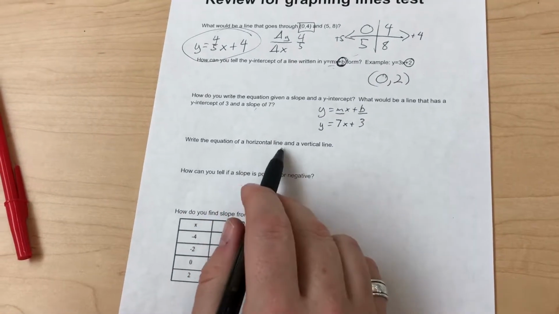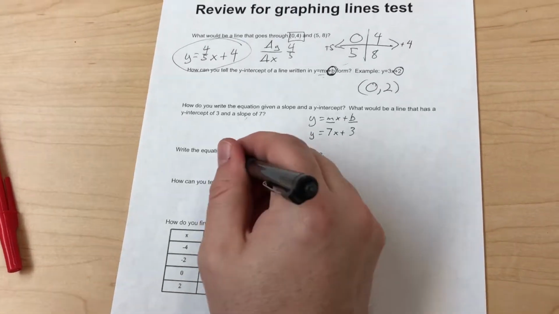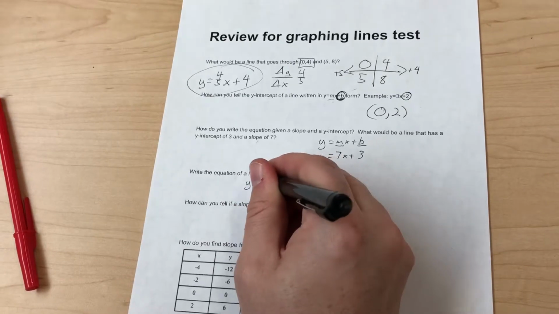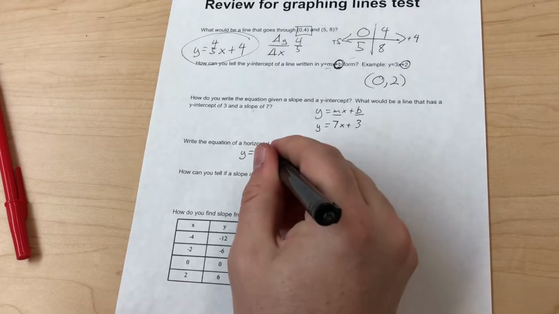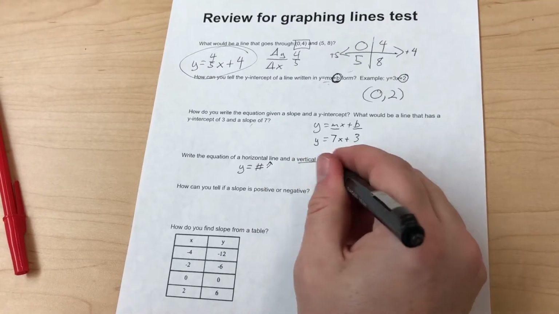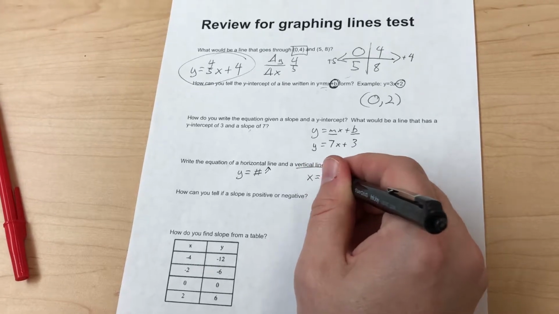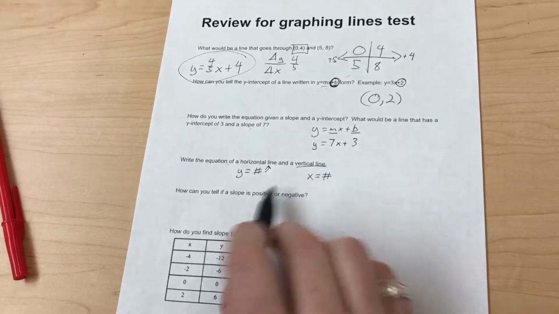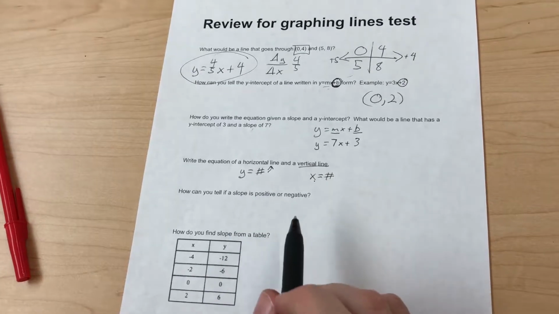Write the equation of a horizontal line and a vertical line. We talked about this today in class. A horizontal line is y equals some number, any number, it doesn't matter what it is. That would make a horizontal line. And then a vertical line is x equals some number. Don't get them mixed up. Remember, the x goes with vertical, the y goes with horizontal.